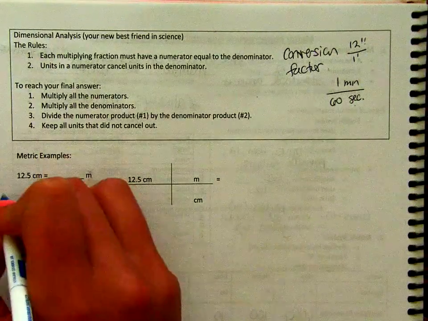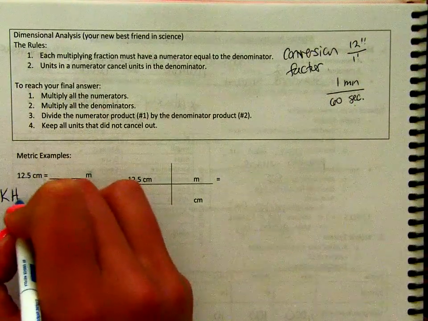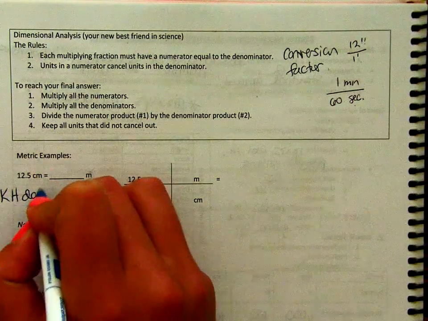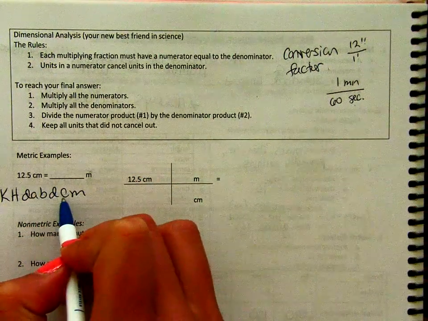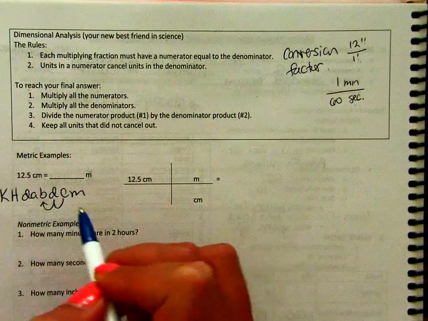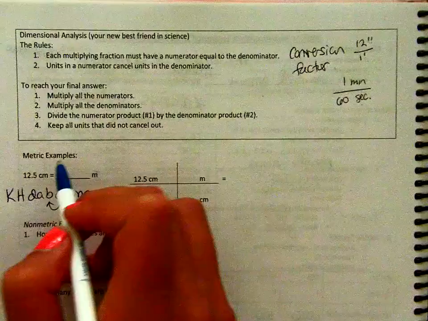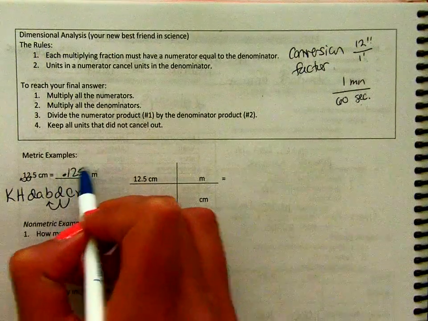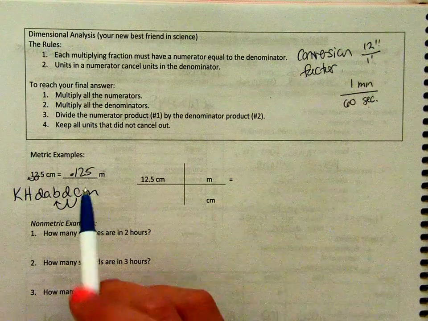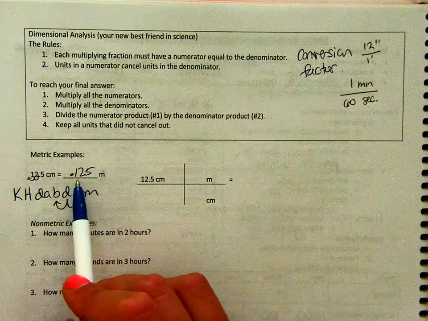We could go ahead and start off by doing King Hector died by drinking chocolate milk. We're at centimeters. We're going to move over to meters. 1, 2. So my decimal place is going to be moving over to the left. 1, 2. So I have 0.125 meters. That's how we just learned to do it. That's just regular converting between the metric system.